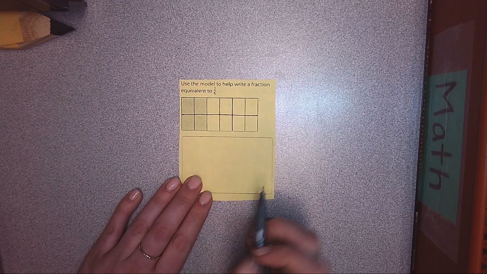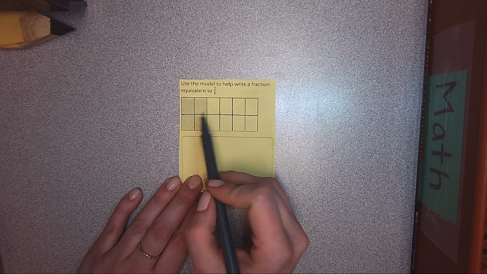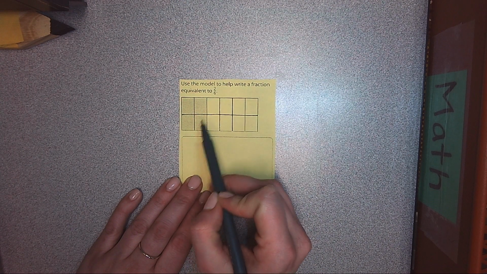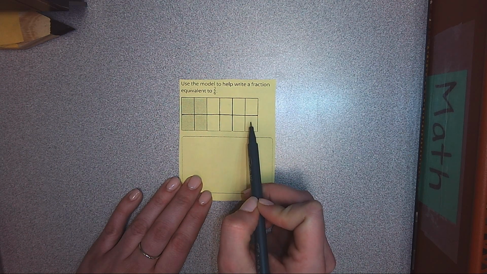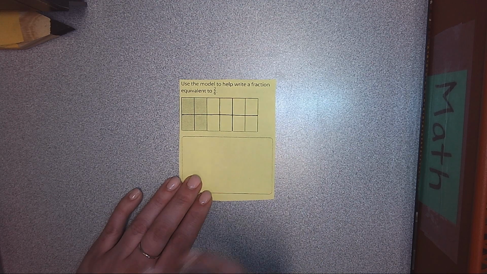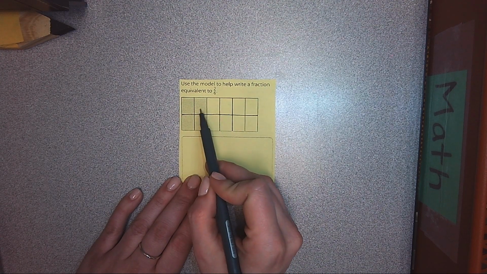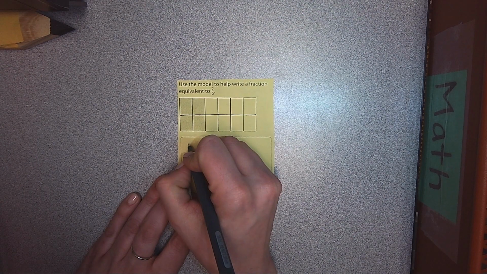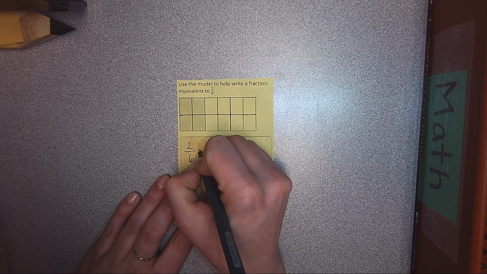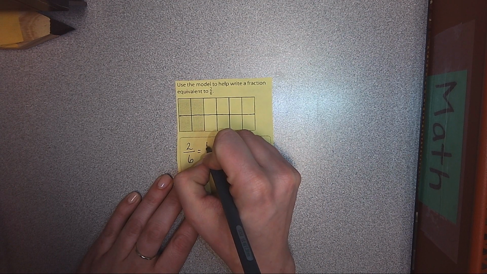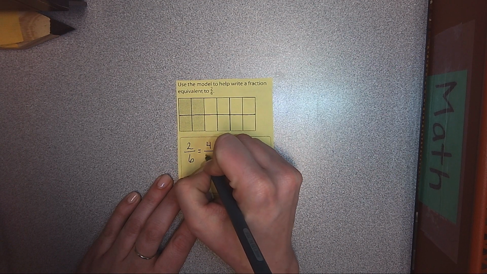And now instead of having 6 equal parts, I have 1, 2, 3, 4, 5, 6, 7, 8, 9, 10, 11, 12. Now I have 12 parts, and 1, 2, 3, 4 of them are filled in. So I know that 2/6 is equivalent to 4/12.